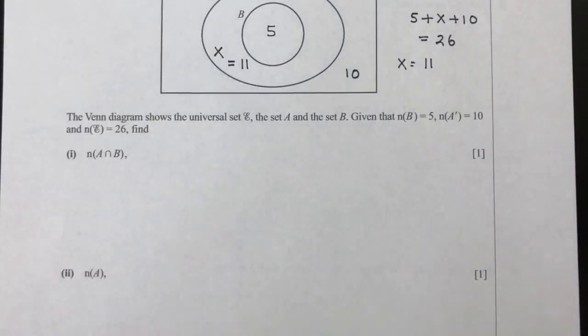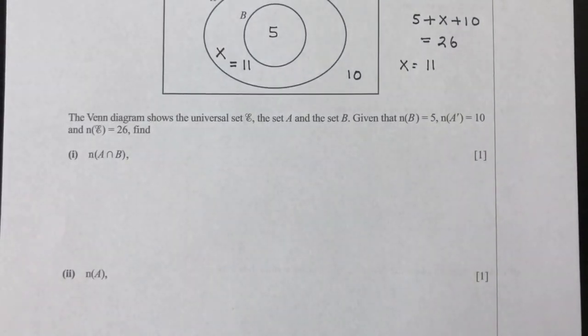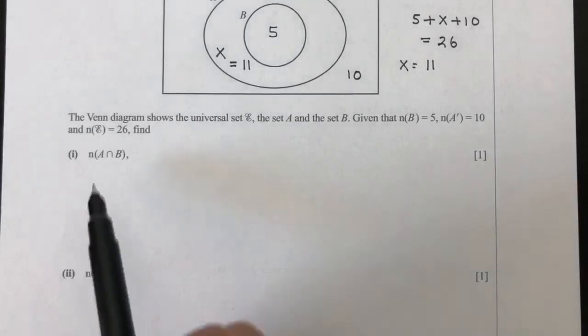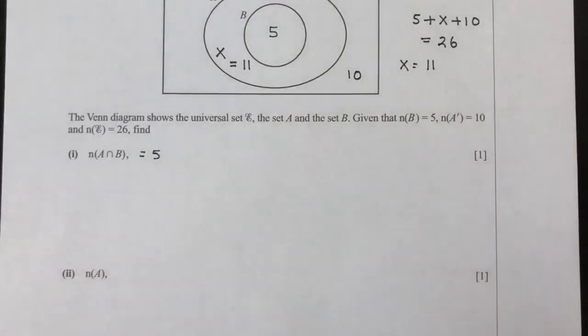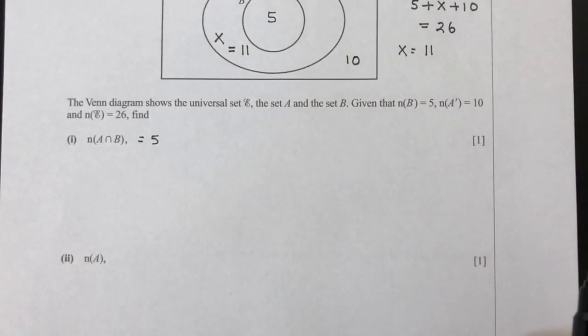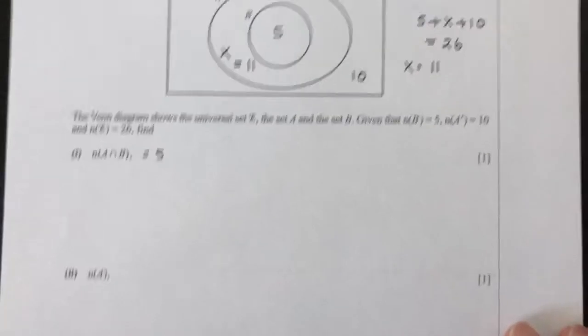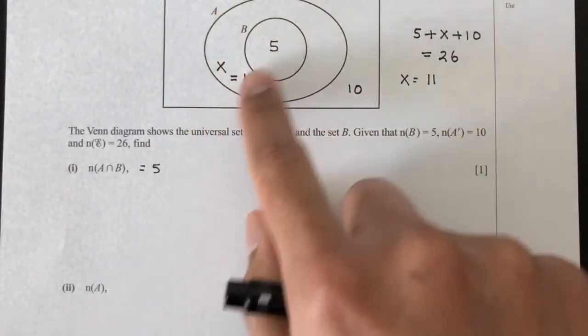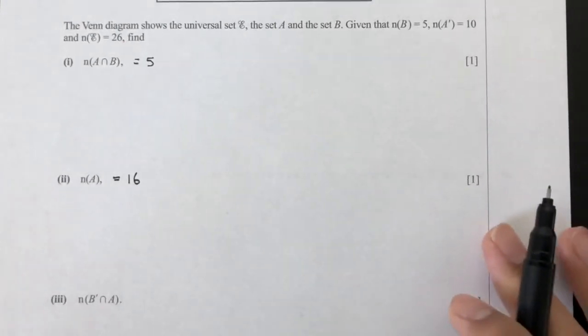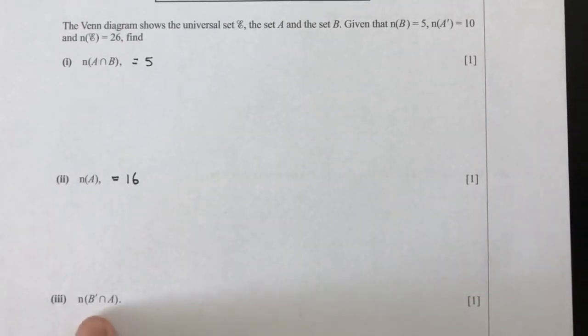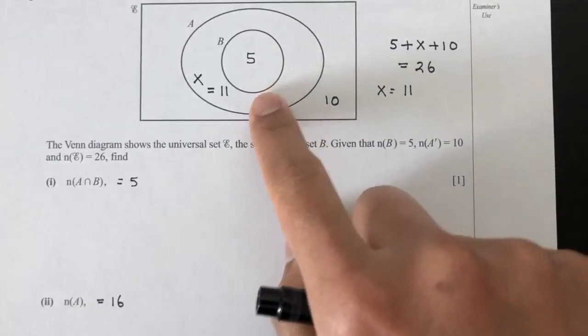Now let's move on to the questions. So we have to find the number of elements which is in A and in B. That will be 5 according to the Venn diagram. And then we have to find the number of elements which is in A. So let's count. A will be this big set, so 5 plus 11. That will be 16. And then we have the number of elements which is not in B and has to be in A. So basically it will be outside of B, but inside of A, that will be 11 according to your Venn diagram.